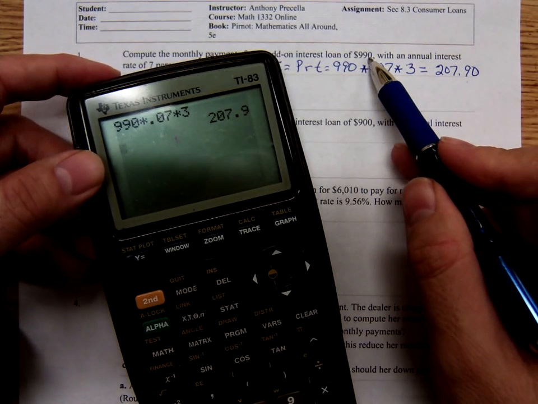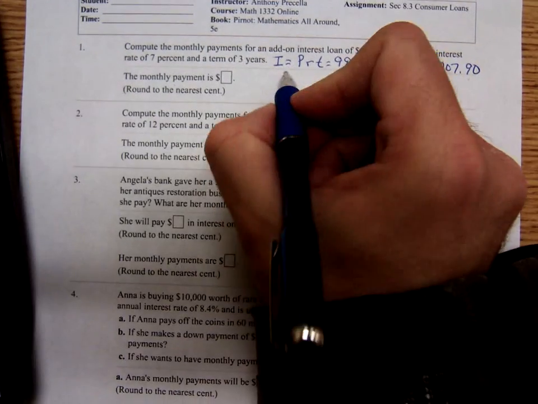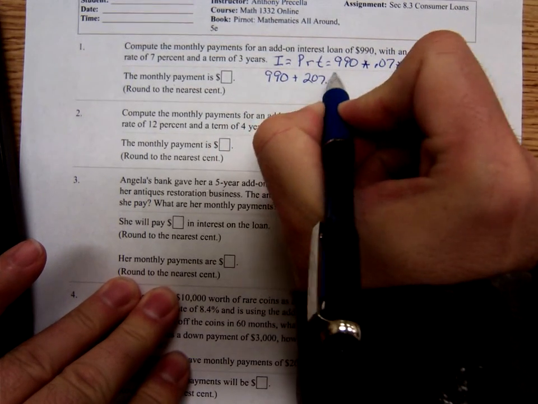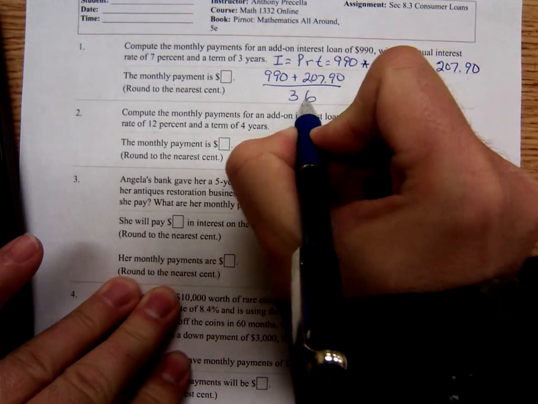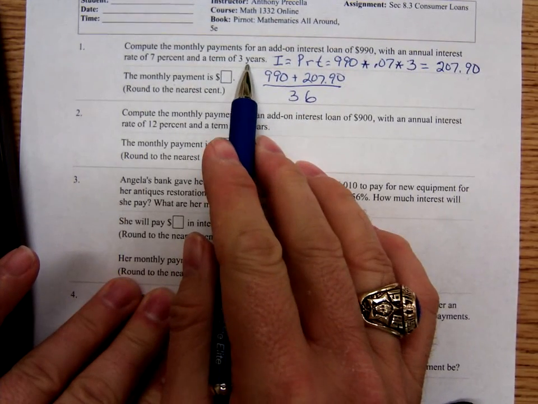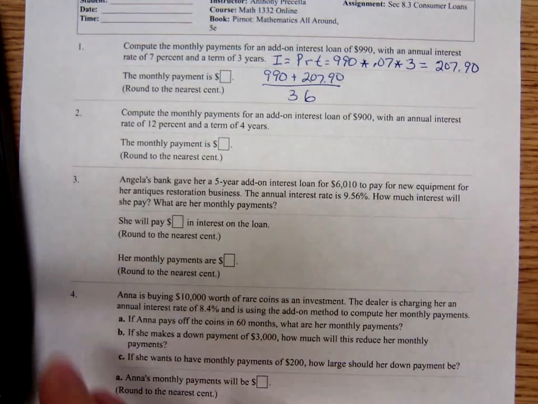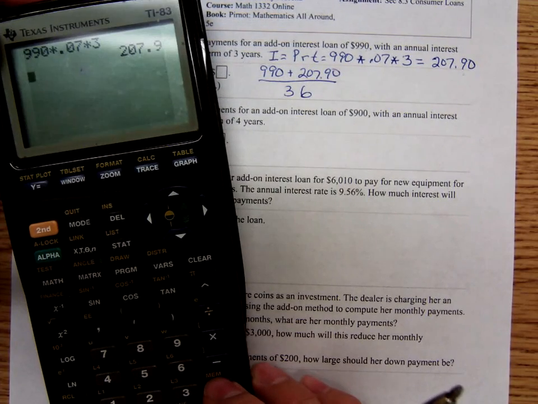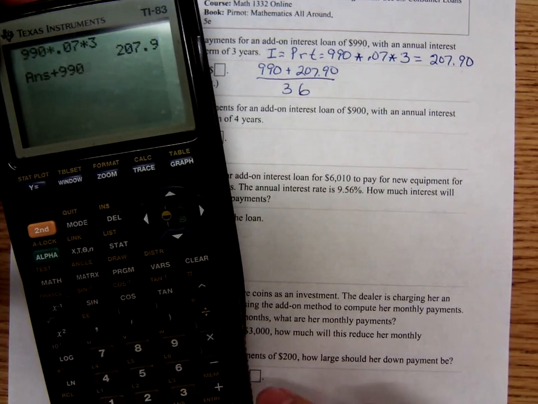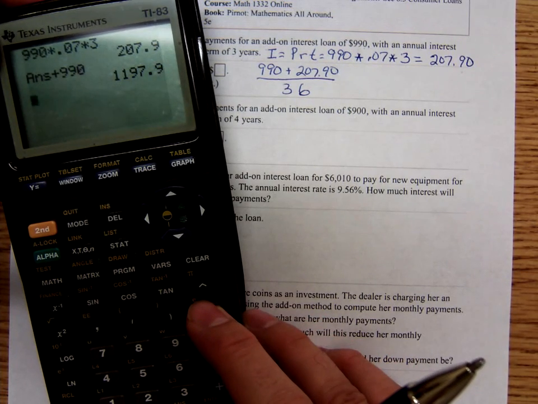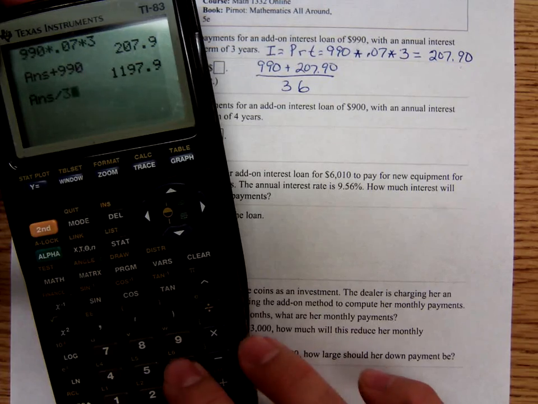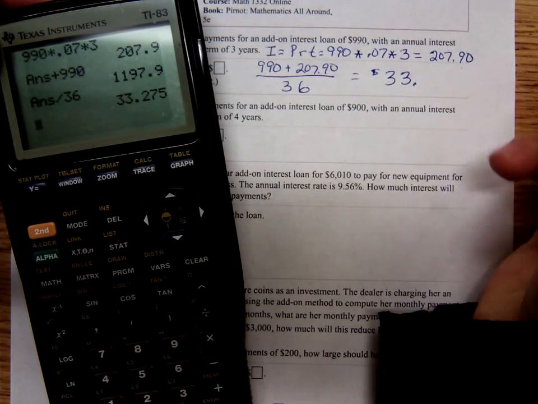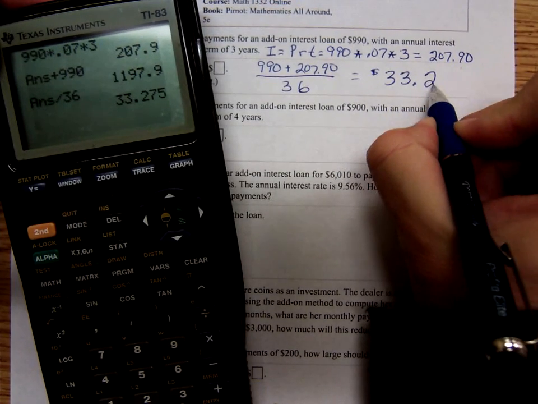You're going to add that to the 990 and divide by 36. Why 36? Well, monthly payments, if it's a 3-year loan, 3 times 12, 36 payments altogether. So I'm adding the 990. So I have 1197.9 divided by 36, and we'll round this to dollars and cents. $33.28.